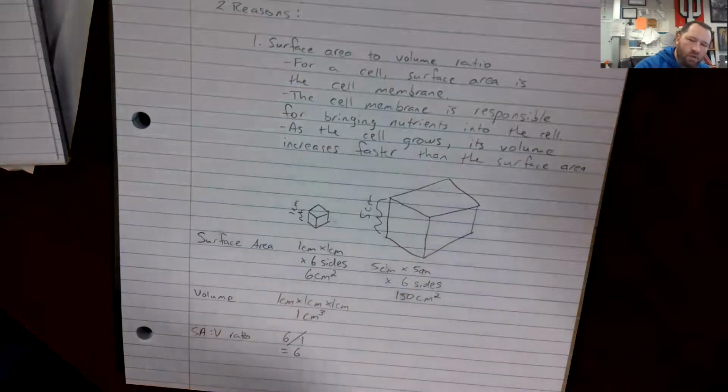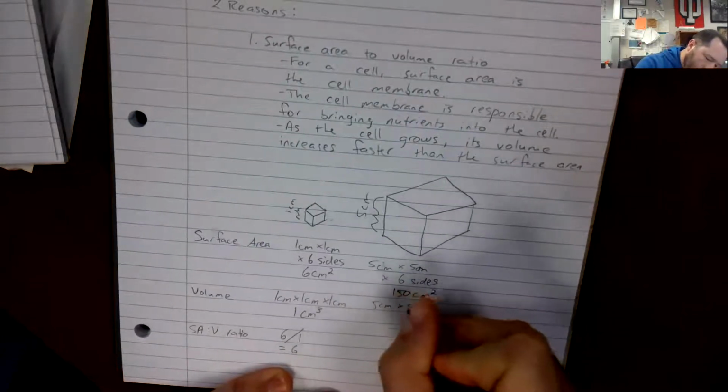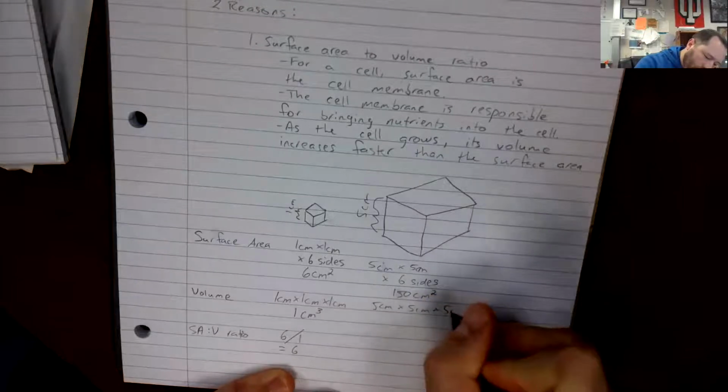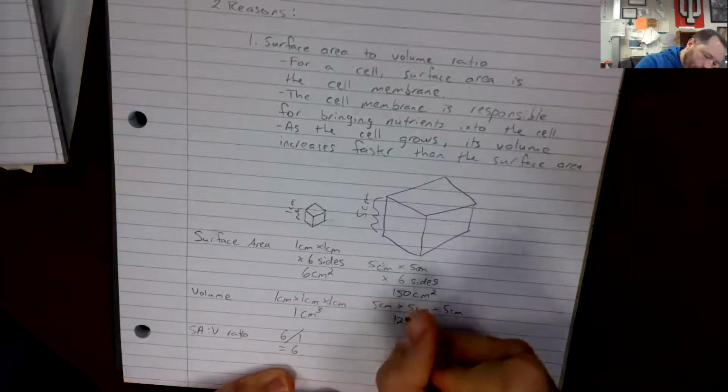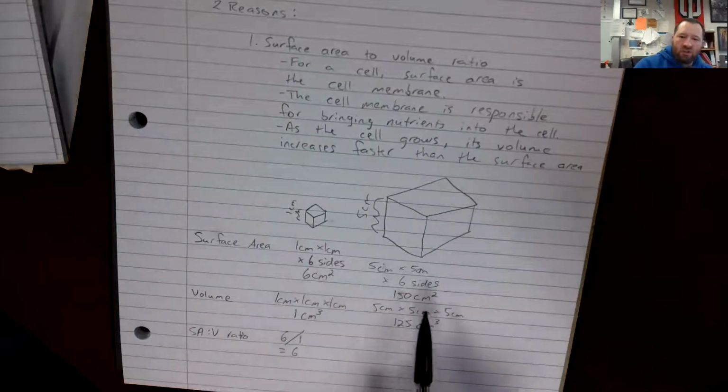For the volume of our large cell, length times width times height. So 5 centimeters by 5 centimeters by 5 centimeters, 125 cubic centimeters.